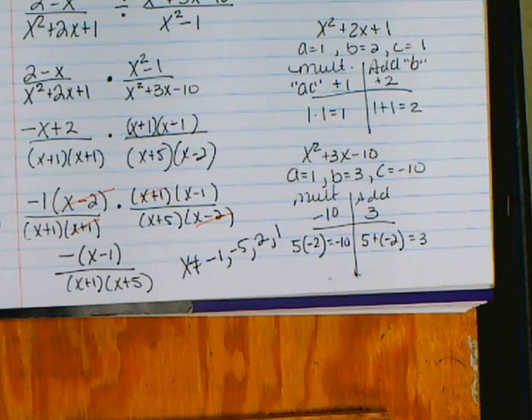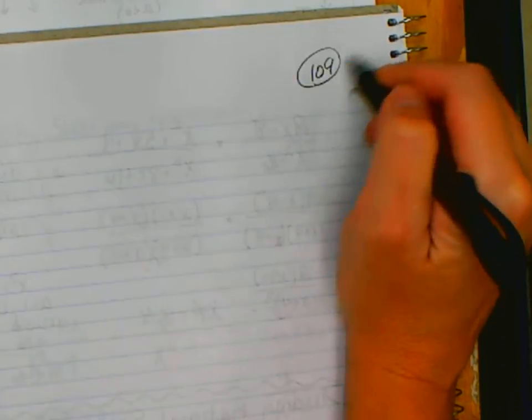One more, then we're out. Page 109. Y'all want to try this one on your own? Is it complicated? It's just a bunch of factoring. You think it is complicated?